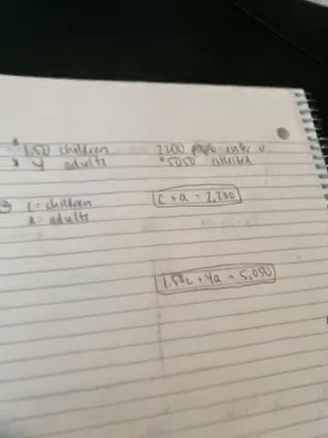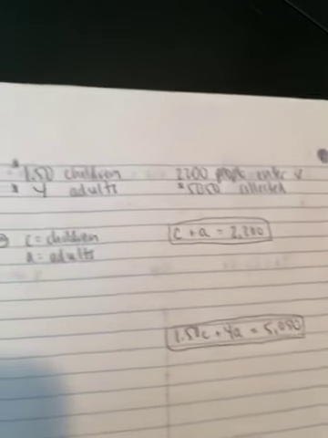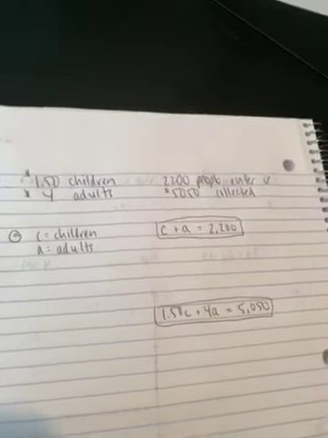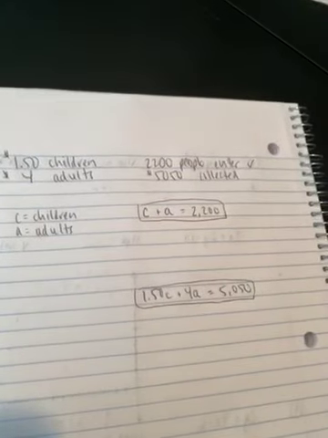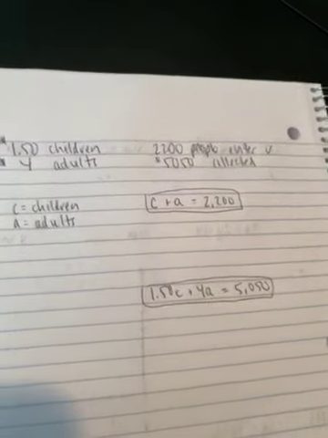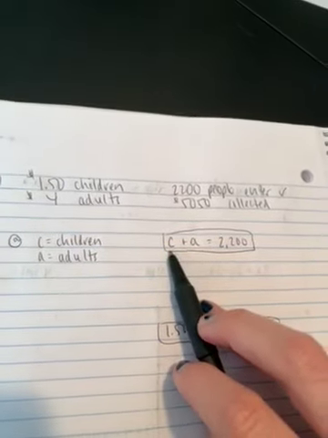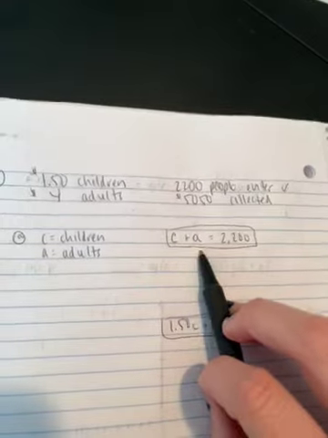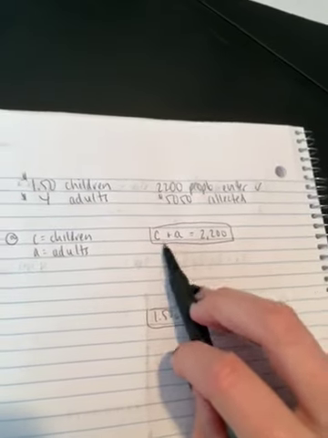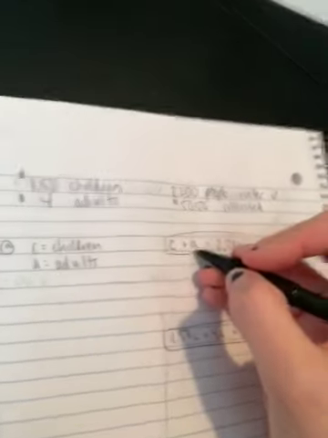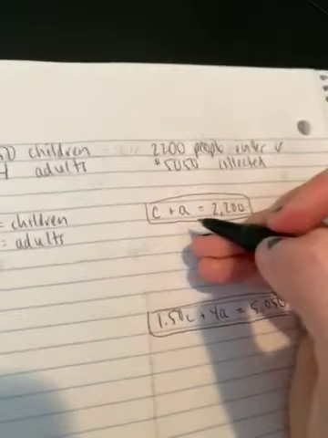The second thing I'm asked to do is to solve this system. So I want to figure out, okay, knowing this information, how many children, how many adults are there? The easiest way to do this is probably to get a y equals statement. So you're probably saying, well, there's no y in this problem. We can either pick to solve this equation to get a c equals statement or an a equals statement. And it doesn't matter which one we use. I'm just going to use the a. So I'm going to solve for a in both equations.